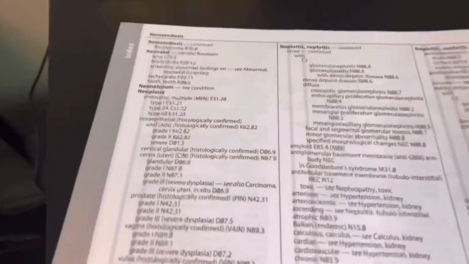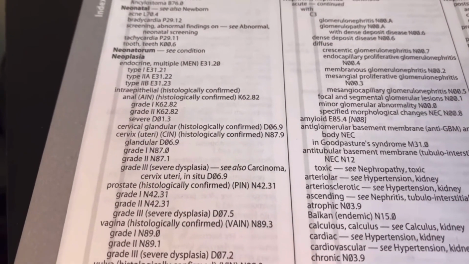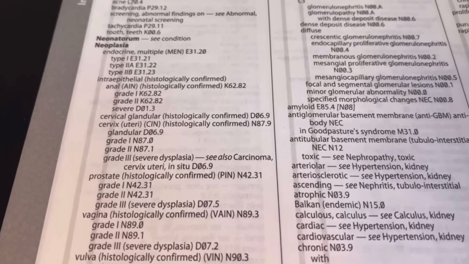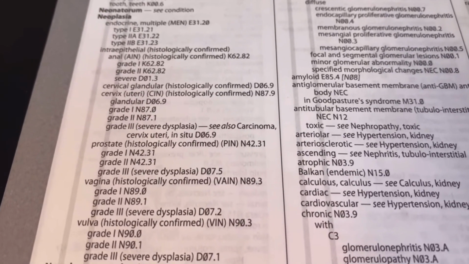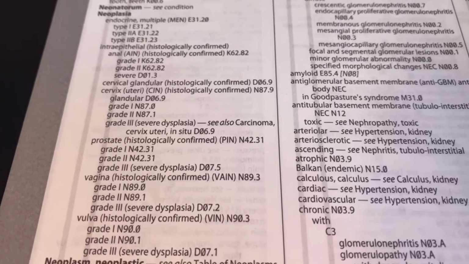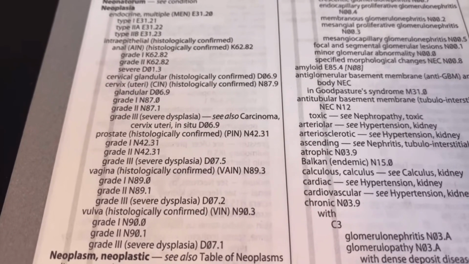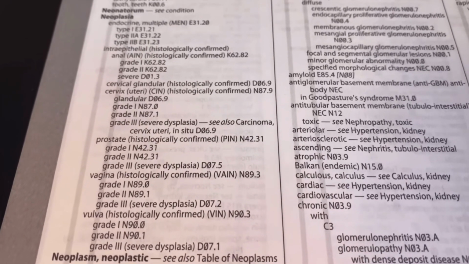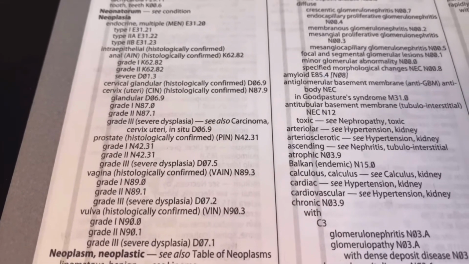Neoplasia, intraepithelial, cervix, grade 3, which is severe dysplasia. You can also see carcinoma, cervix uteri, in situ, and that's a D06.9.